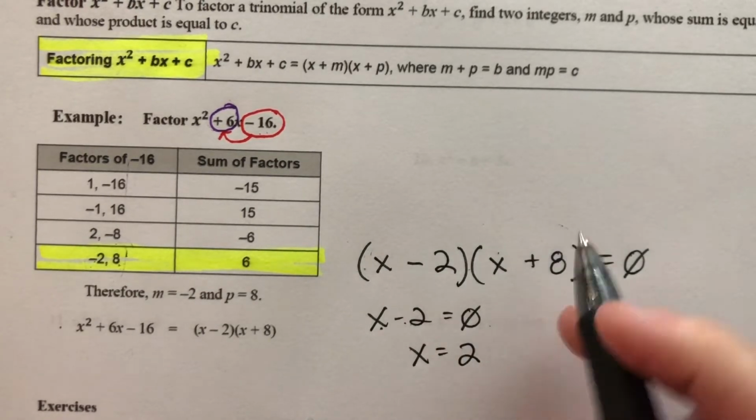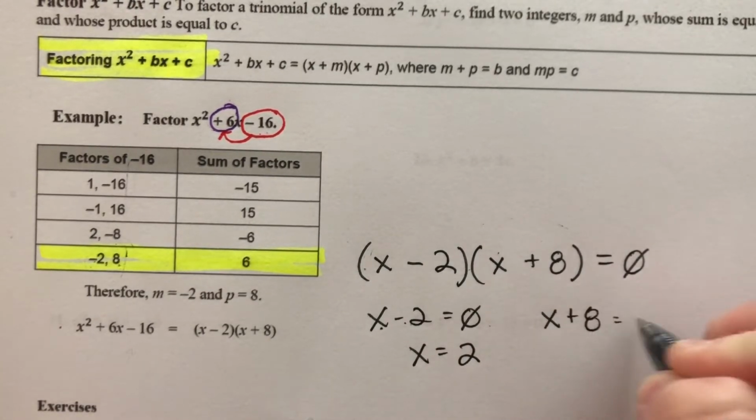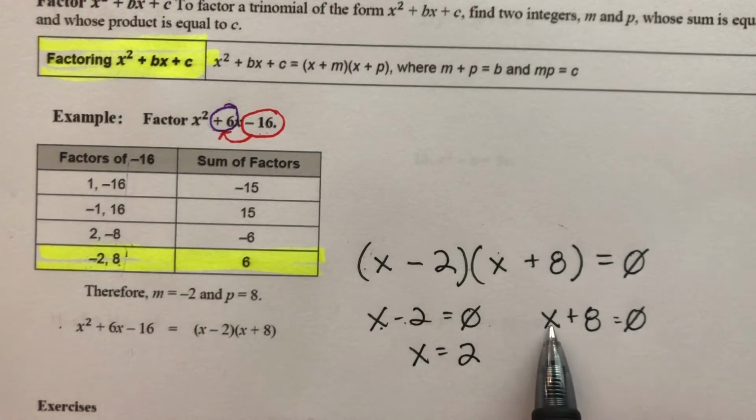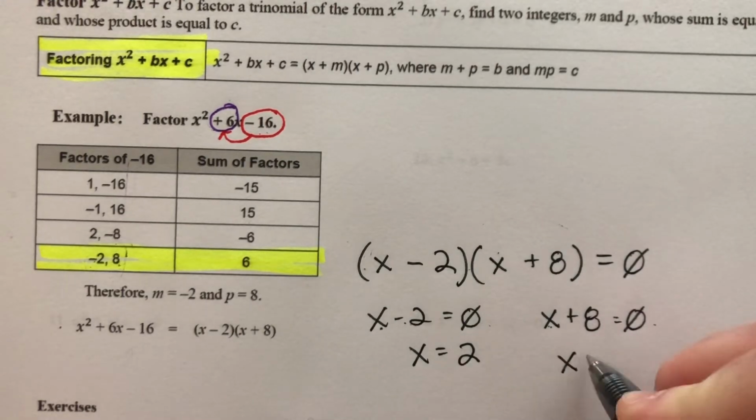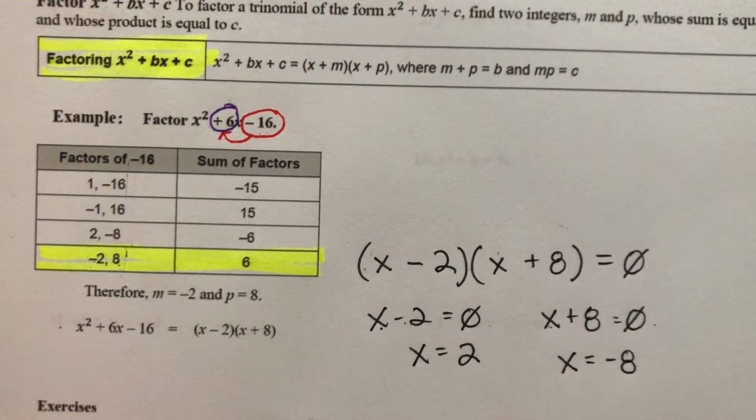If this term was equal to 0, I would have to get x alone, so I would subtract 8 from both sides, and I would get x equals -8. So my answer is either x equals 2 or x equals -8. And I'm done. I just solved. Solving is getting the solution for x. When you're factoring or solving a trinomial, there can be more than one solution, right? So these are our two possibilities.